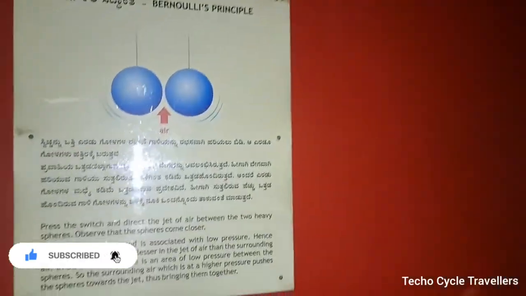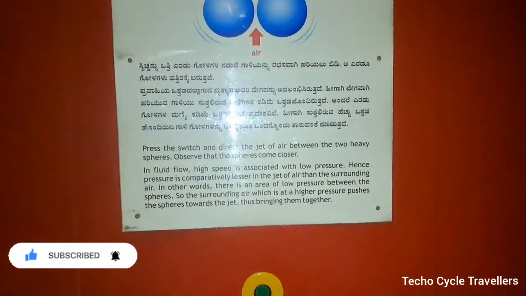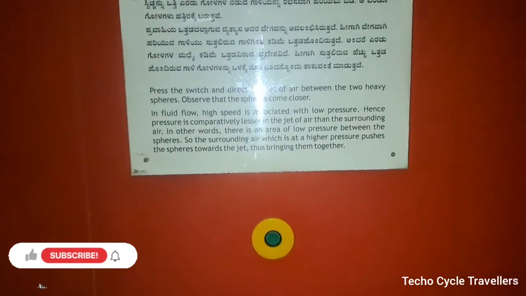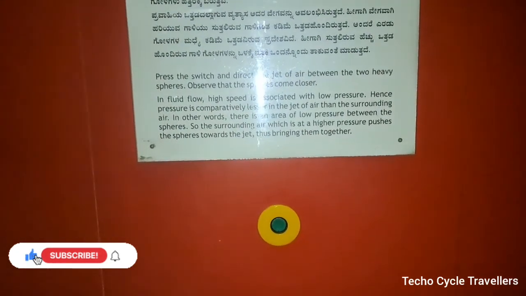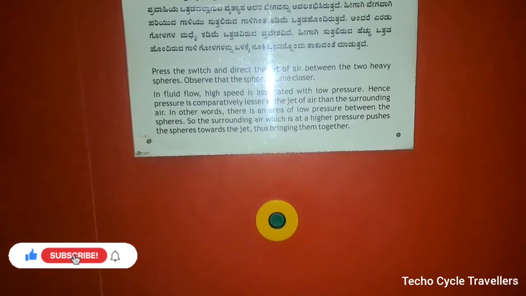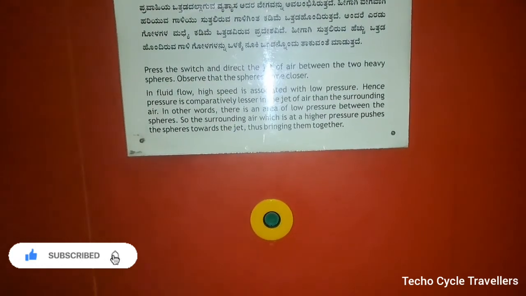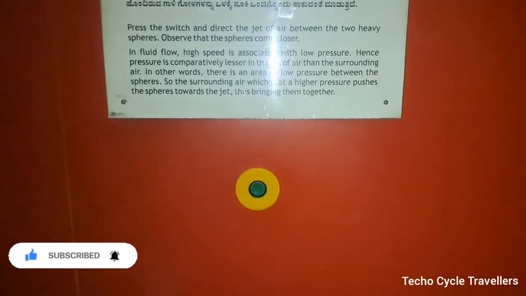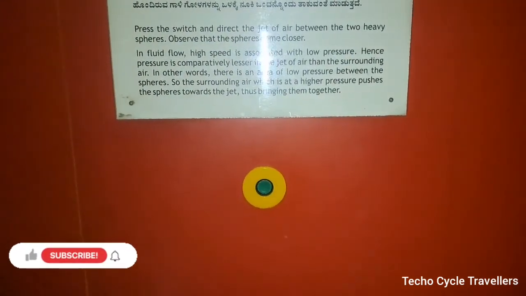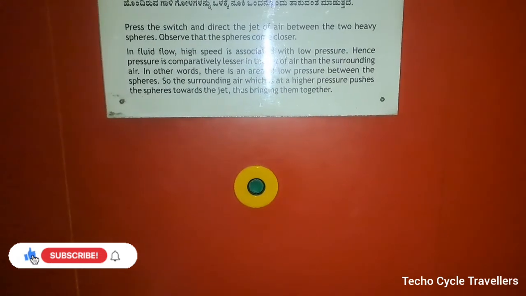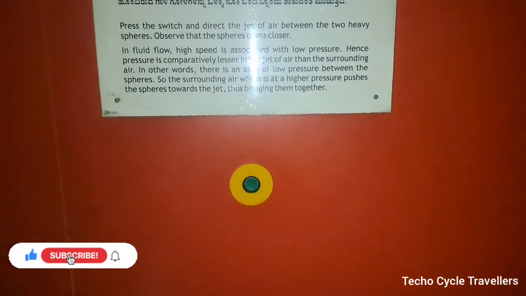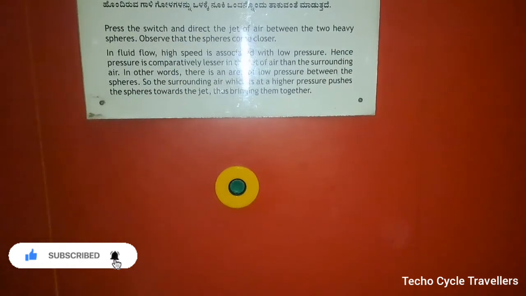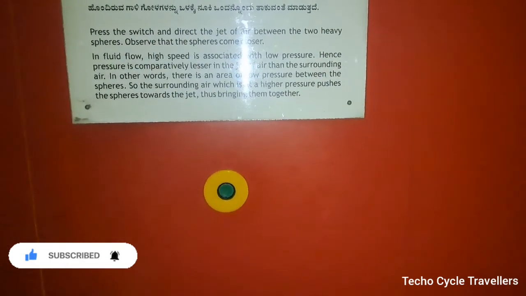Bernoulli principle. Press the switch and direct the jet of air between the two heavy spheres. Observe that the spheres come closer. In fluid flow, high speed is associated with low pressure. Hence, pressure is comparatively lesser in the jet of air than the surrounding air. In other words, there is an area of low pressure between the spheres. So, the surrounding air, which is at a higher pressure, pushes the spheres towards the jet, thus bringing them together.